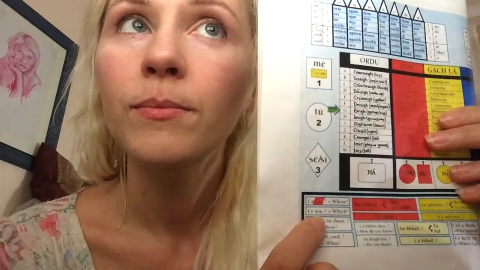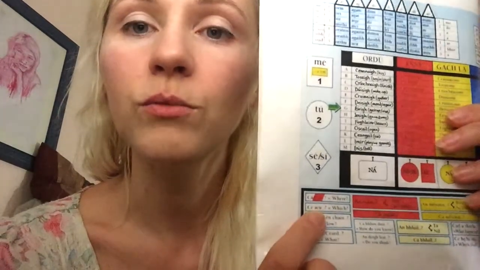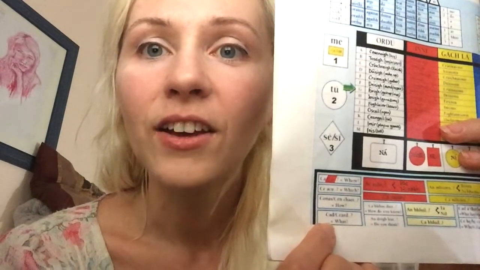Caill, which, caill. Cunis, cunis or caith, they both mean how. You would remember this from cunis atatu, how are you. Cod, caird, both mean what, cod, caird. I prefer cod, I just think it's easier. Cod, caird.